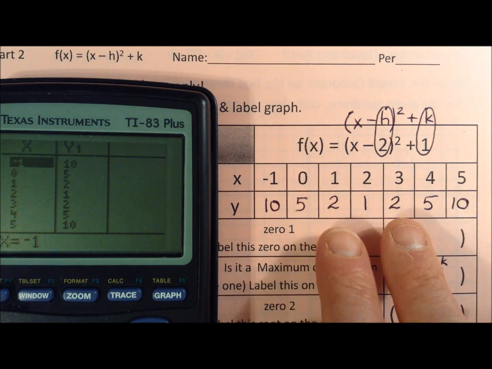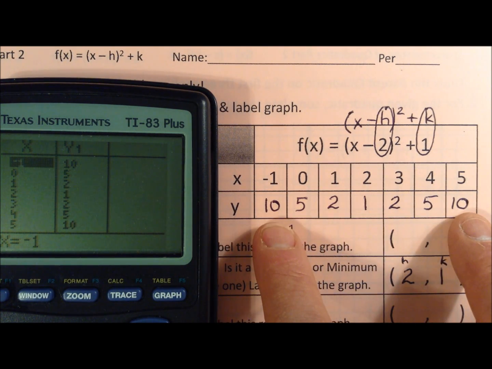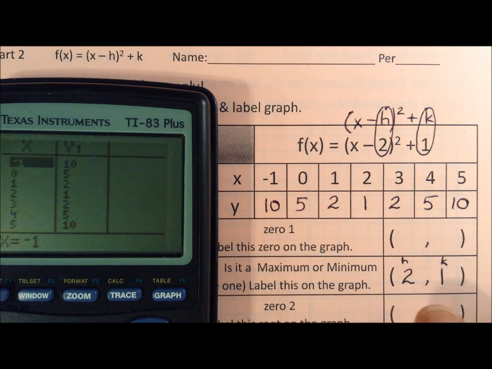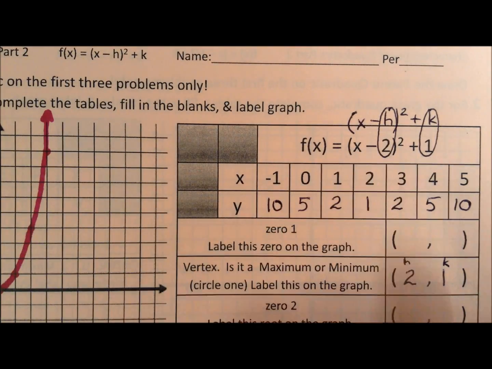Now you can also see the symmetry in the table. I got a couple of 2s, a couple of 5s, a couple of 10s, and they're all surrounding this 2, 1. Oh, that's my vertex. Just like the formula told us.